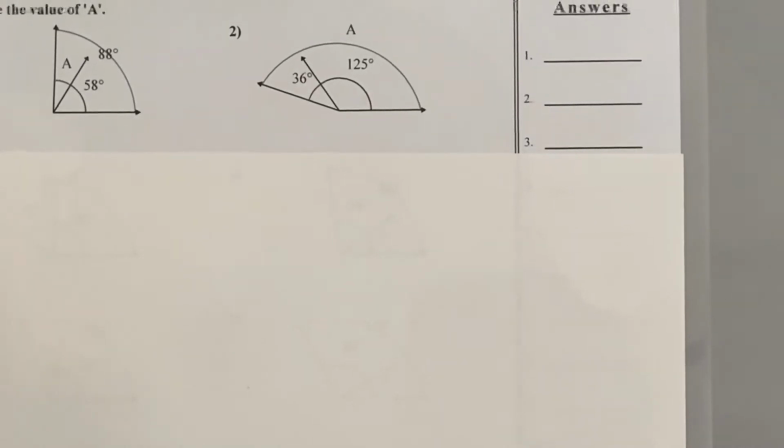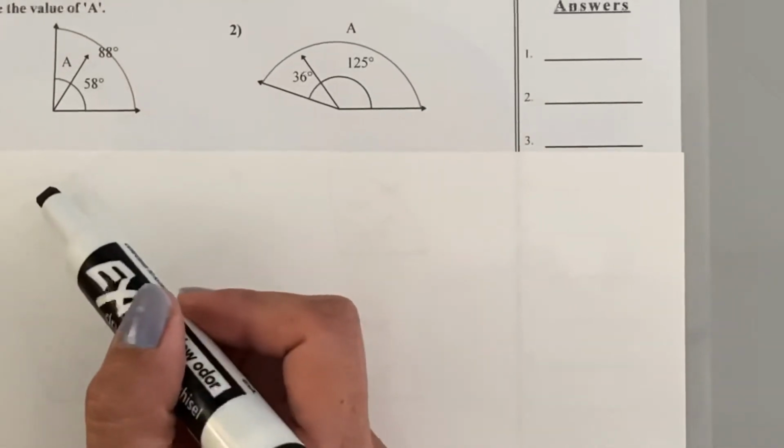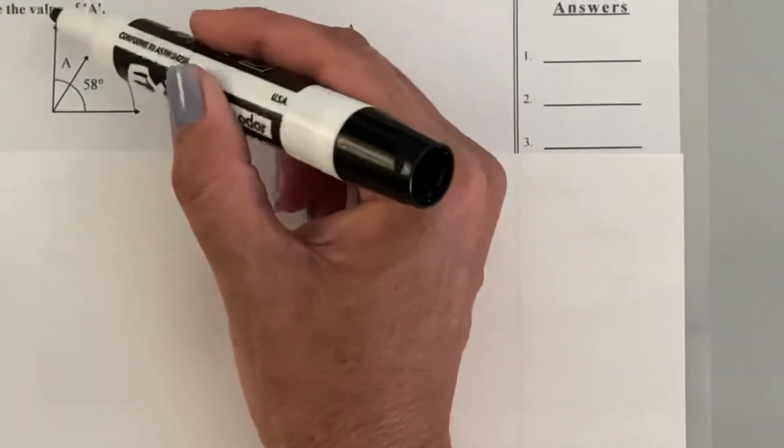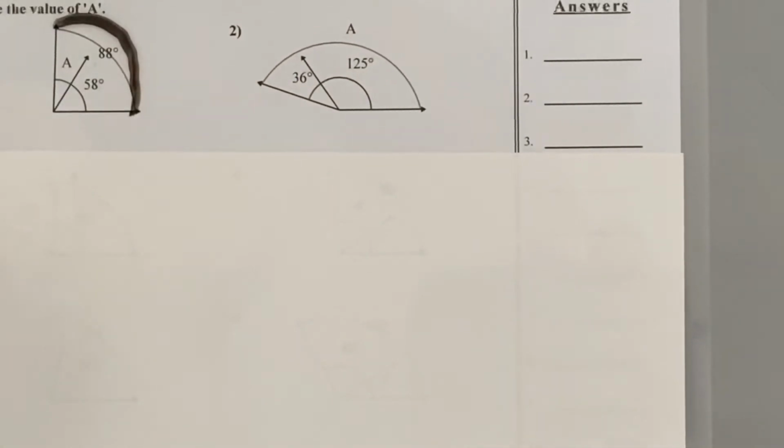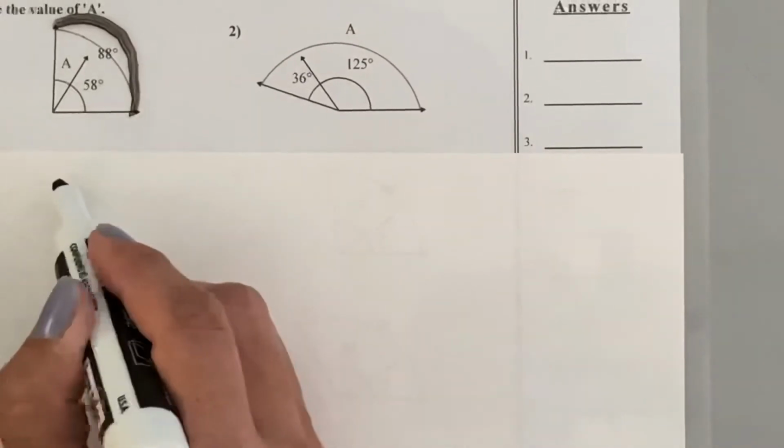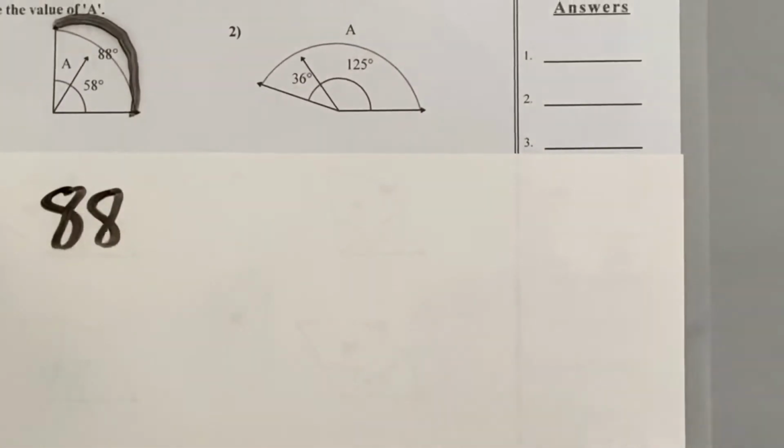Okay, so now we need to put some of this information together. On question number 1, I can see that they're giving me the total of the entire thing. It is an 88 degree angle. This is not a complementary angle. This is not a right angle. It is an 88 degree angle. So I do know the total. It is 88 this time.